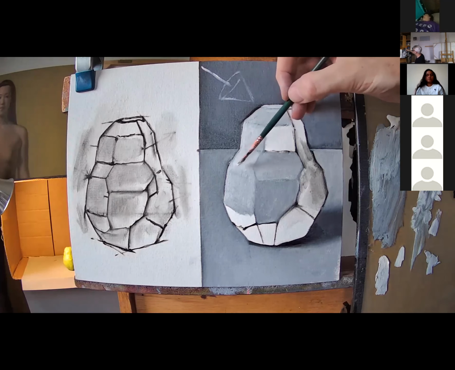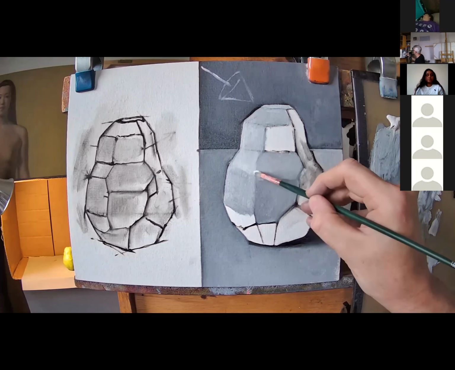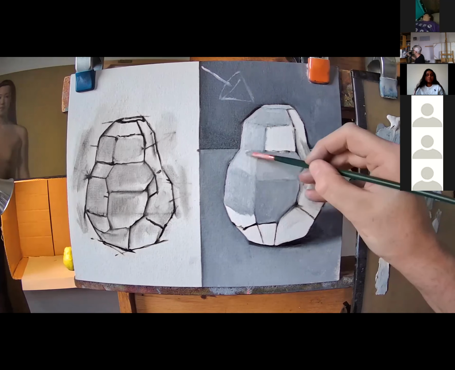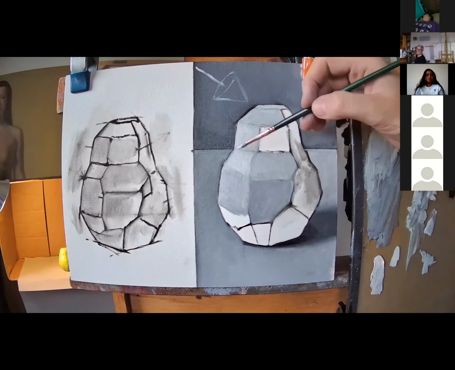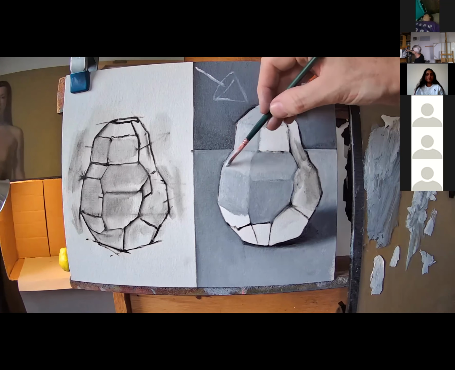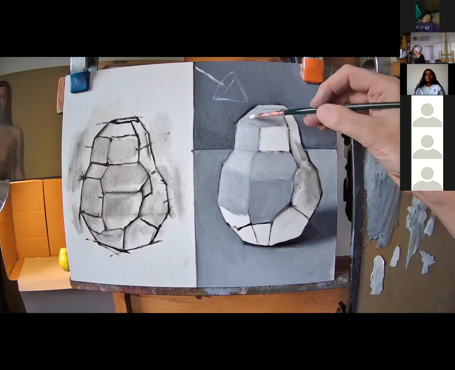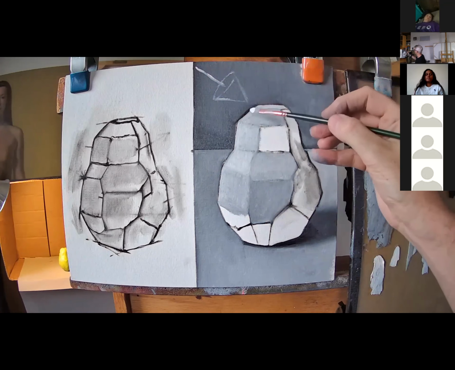So the planes that are slightly tilted up towards the light are just a little bit lighter than the planes that are more vertical.